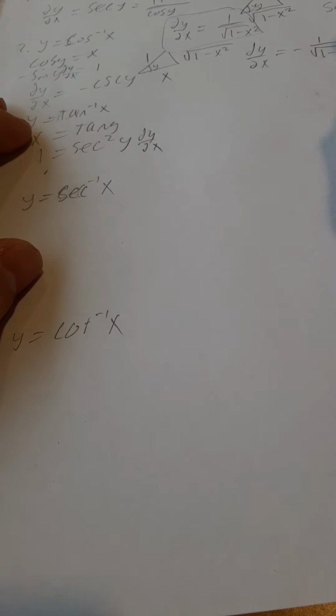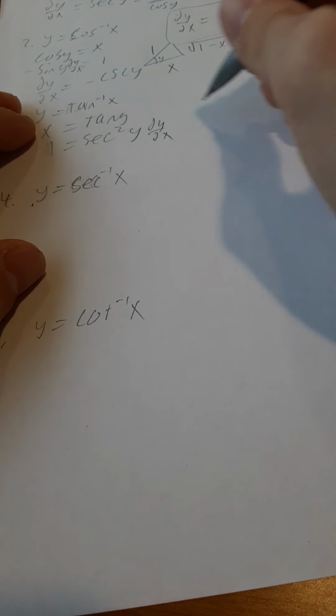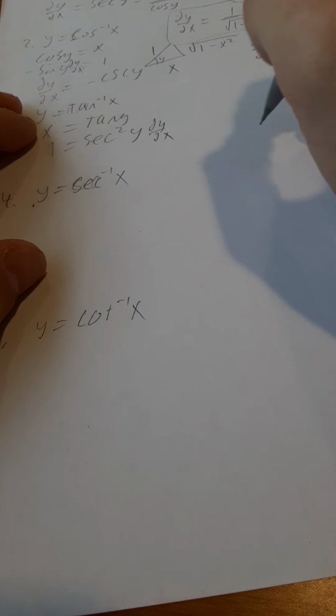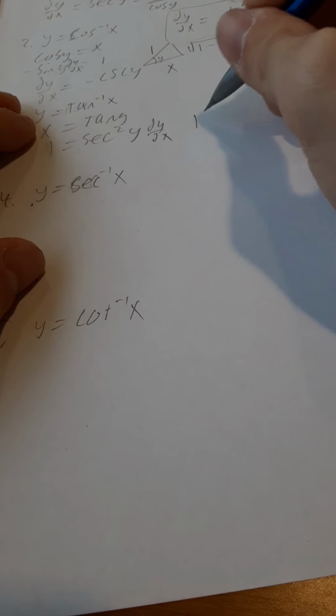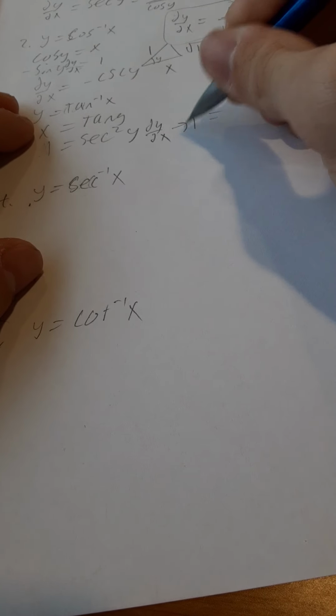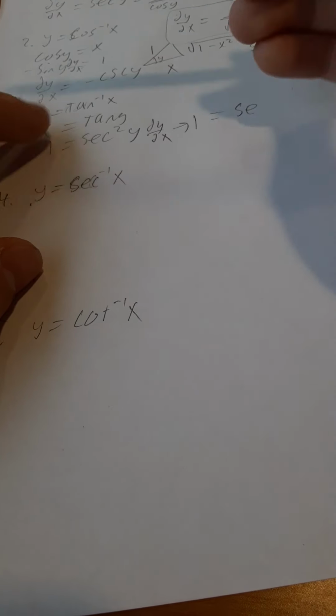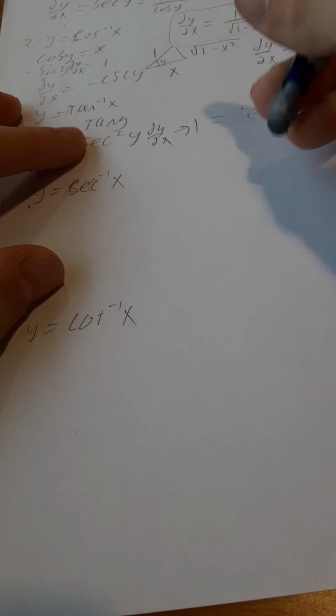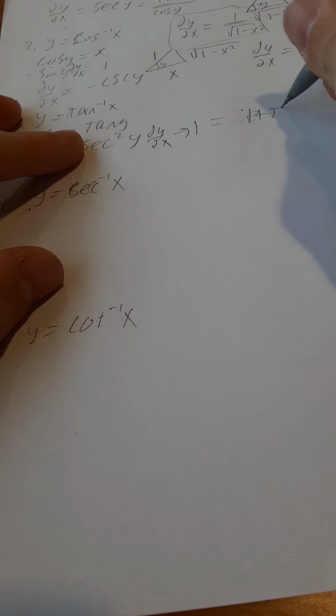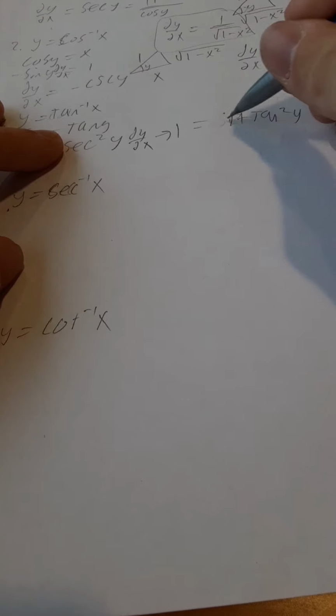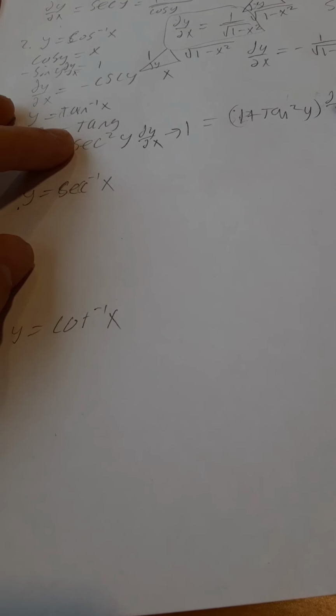Now we know secant squared is just 1 plus tan squared, so we can rewrite this as 1 equals 1 plus tan squared y times dy/dx.